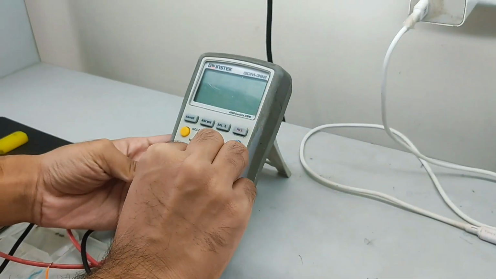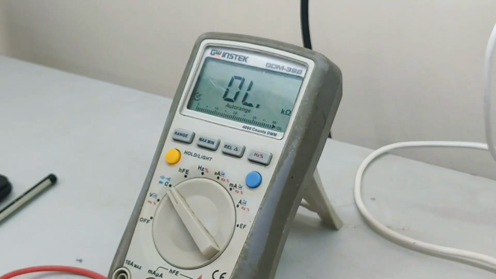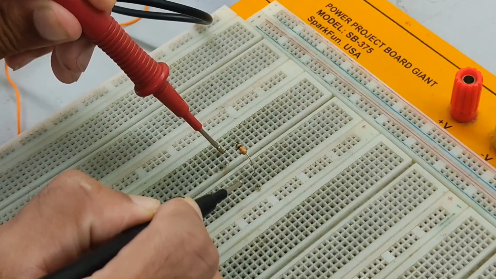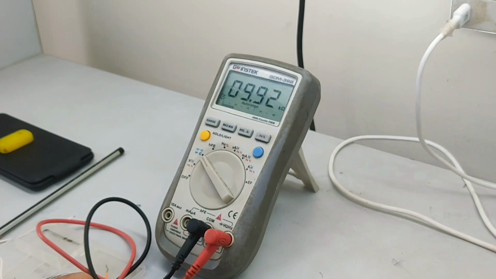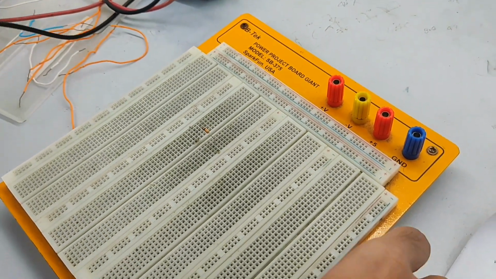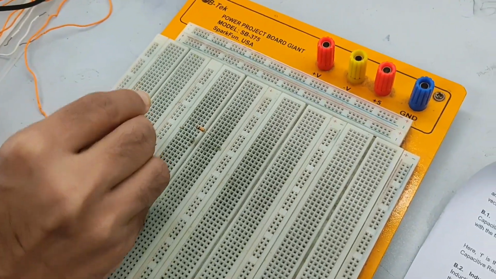First of all, let's measure the resistor. To measure the resistor, set the DMM to resistance mode, and you can see it's 9.92 kilo ohm. And now we need to measure the capacitor.